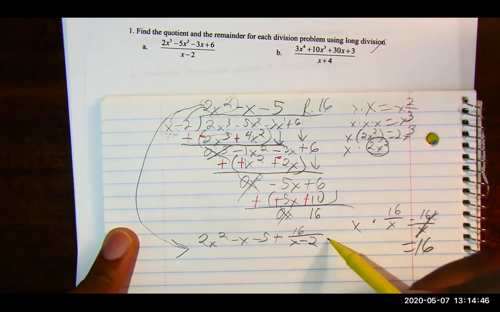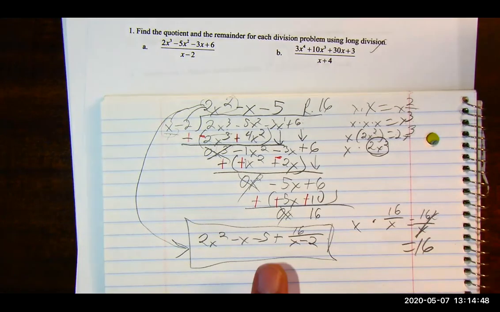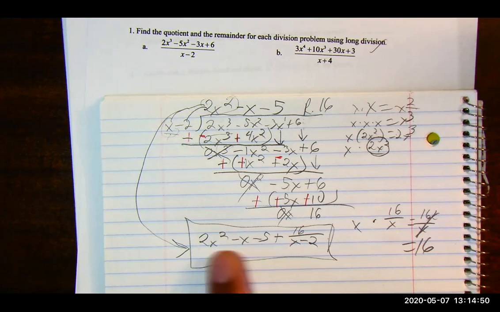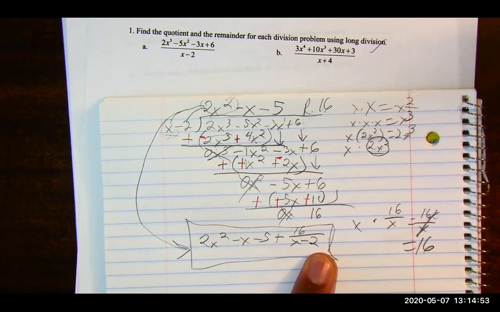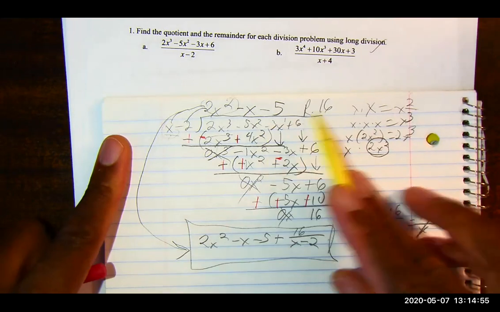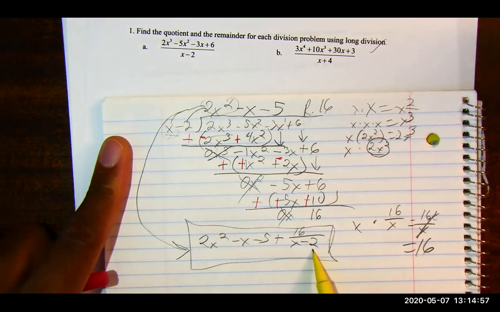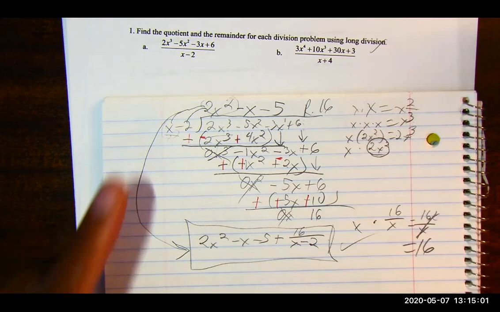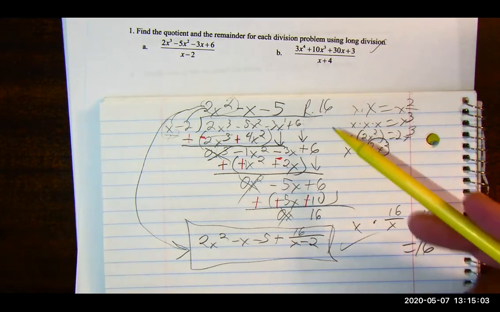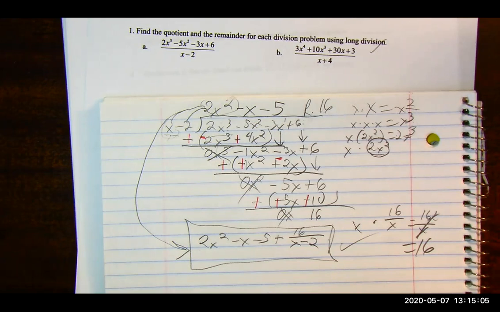And this is a nice way to write divisors. I'm okay with either saying this remainder 16 or this plus this. You can type this in the Desmos and graph it. You can't really type that in the Desmos and graph it. But that's how you divide a polynomial function.